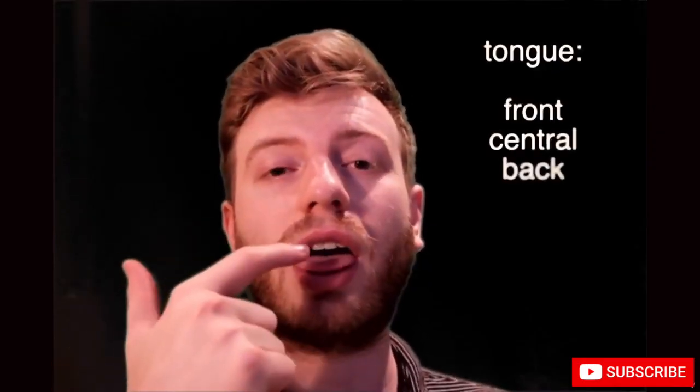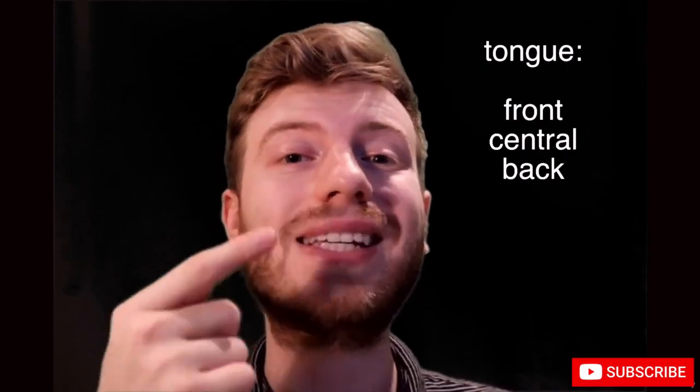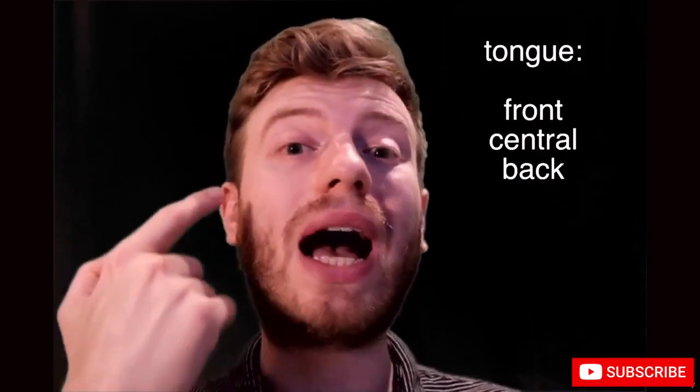The tongue can be at the front of the mouth, central, or at the back of the mouth. This is a little harder to feel and to see, but you can feel it if you try to notice what's happening in your mouth.